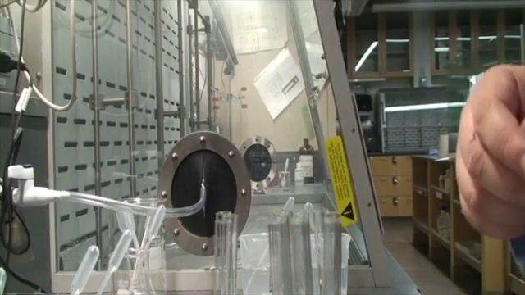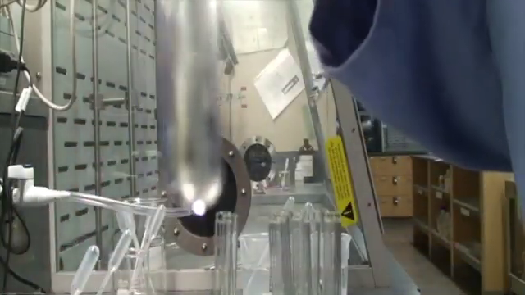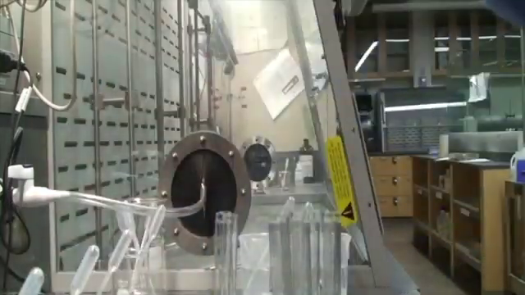Alright, 8 plus 11 now. Let's add our 8, and then our 11. Alright, don't see anything visible. Didn't get warm.